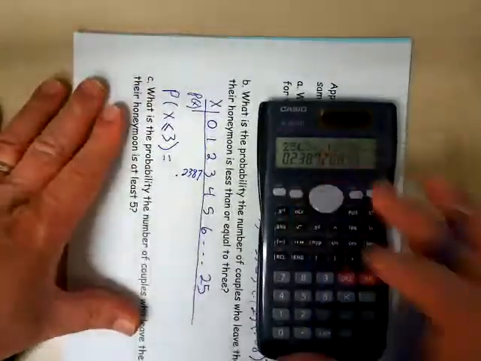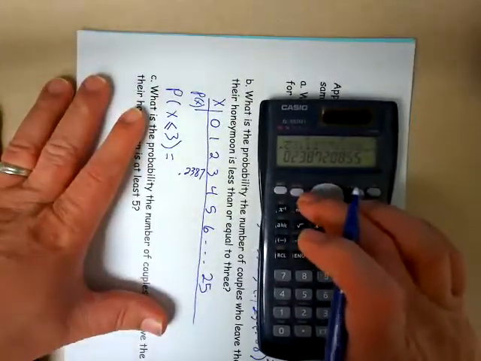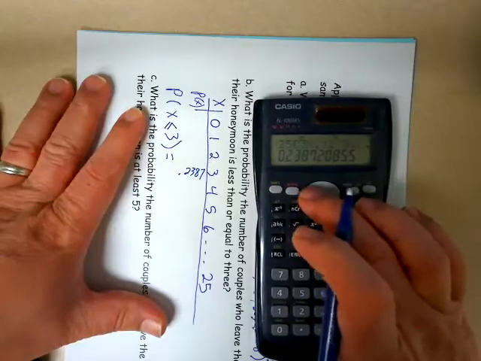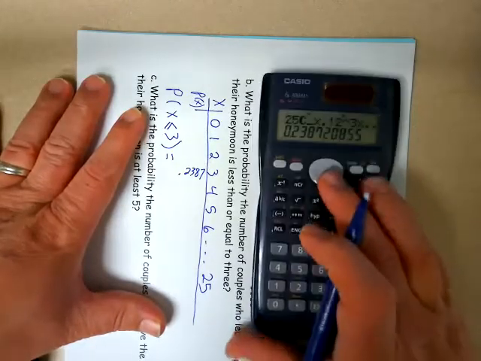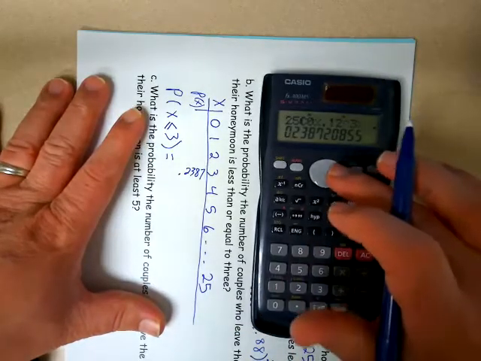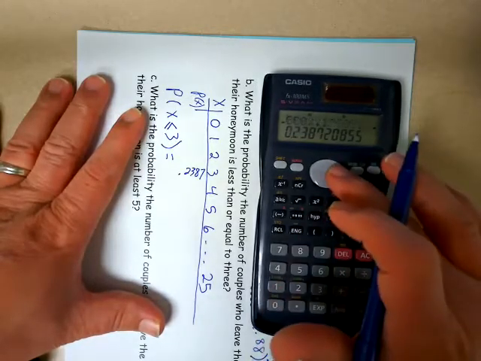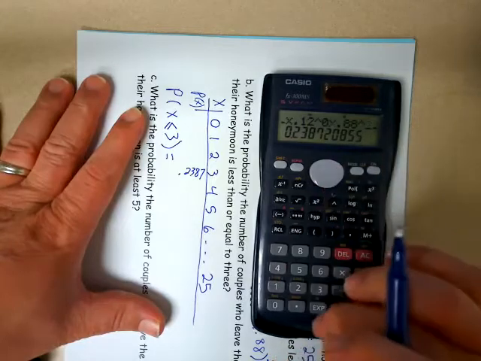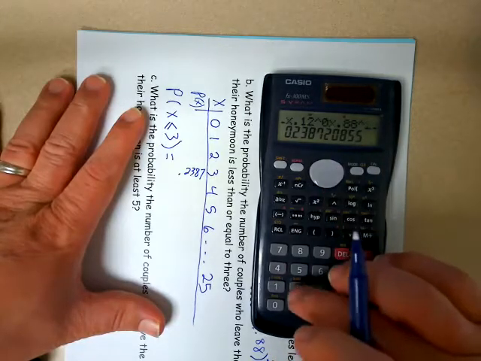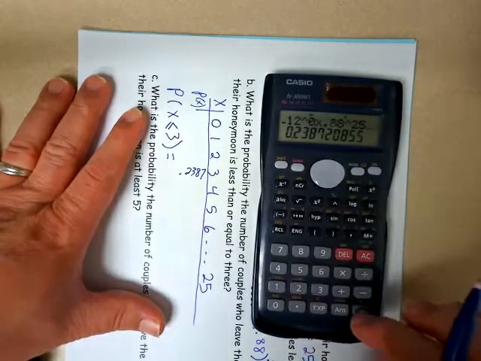So for 0, I'm going to put 25 choose 0, 0.12 to the 0 power, and 0.88 to the 25th power.